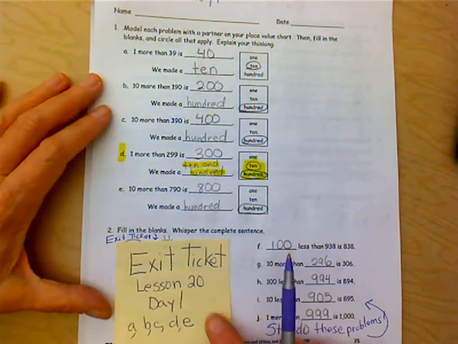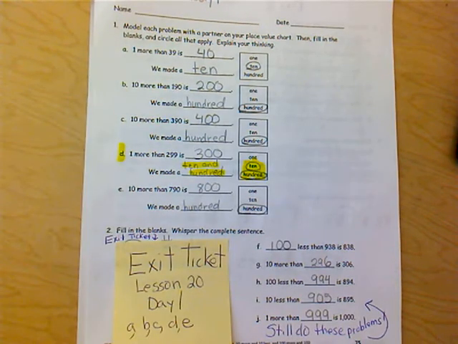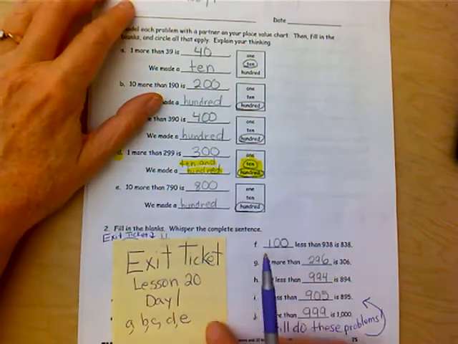And then, of course, your student is going to be sending us a picture of this page so that we can see how they did on their exit ticket.